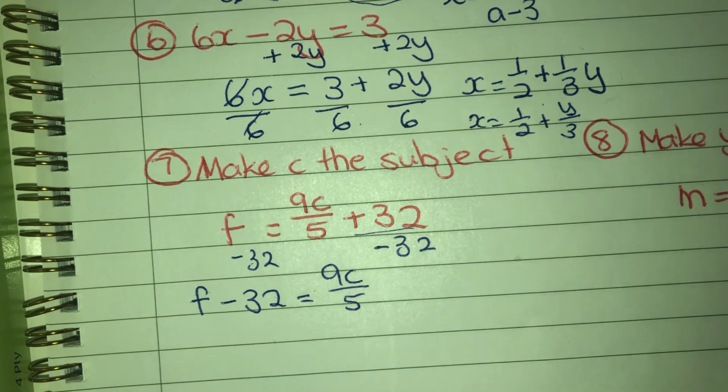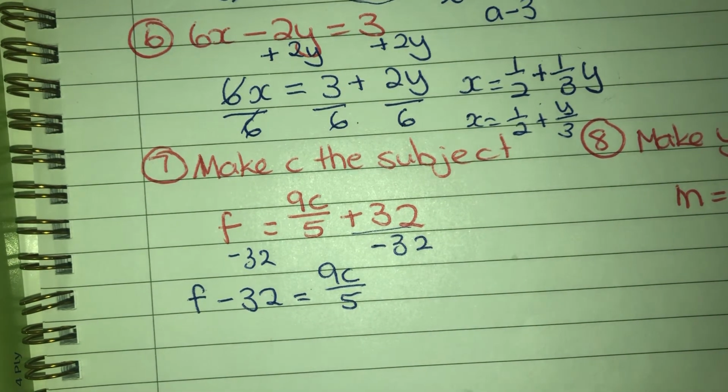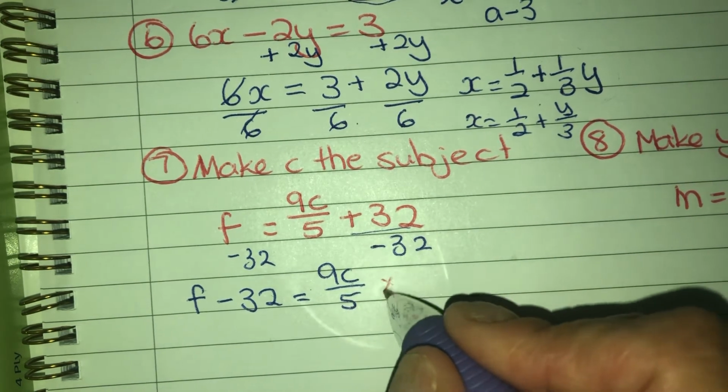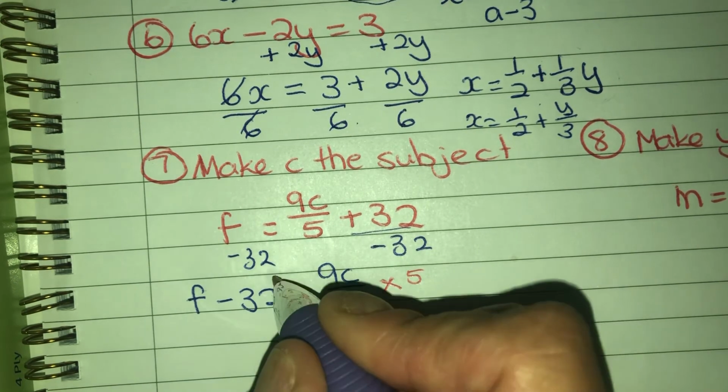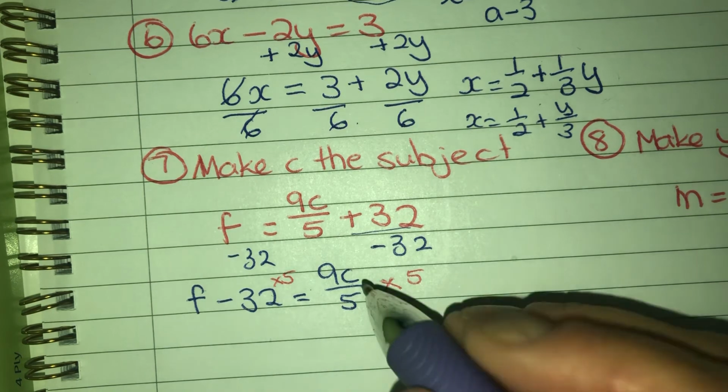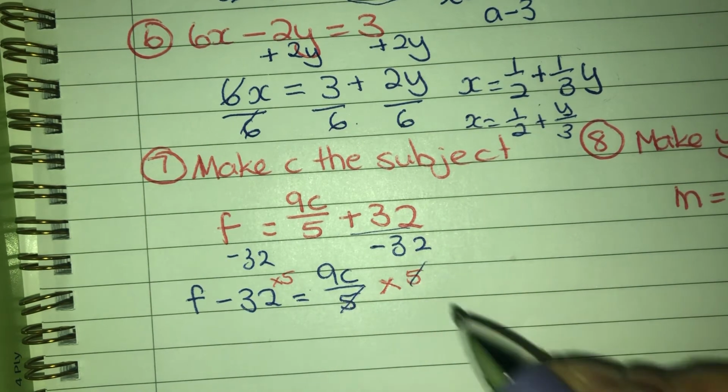This is quite a tricky one. All right, what do we do next? Here's C. So the thing that's furthest away is this. This is divided by 5. So we're going to multiply that by 5, and we're going to multiply this by 5. Now, let's see what this looks like. It is tricky. We multiplied by 5 so that they go.